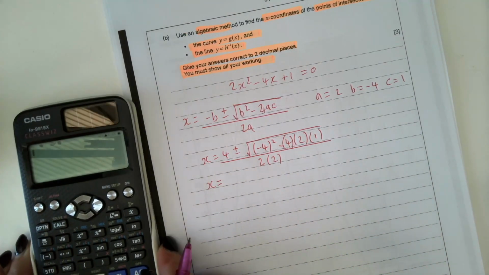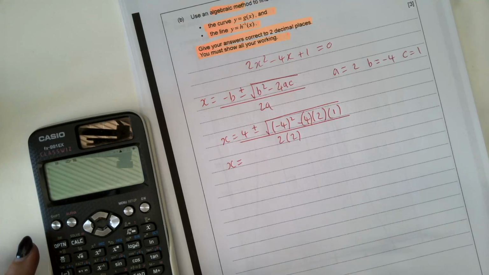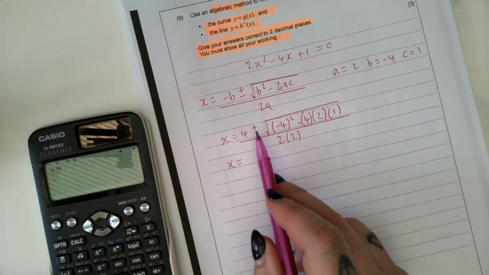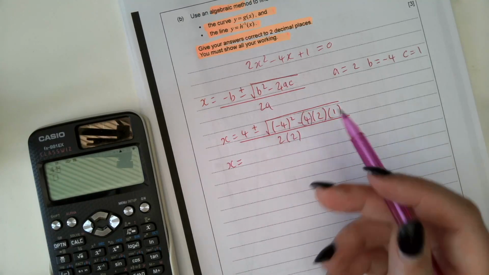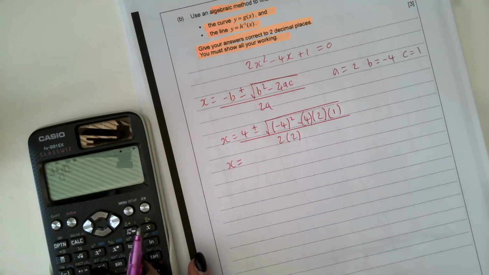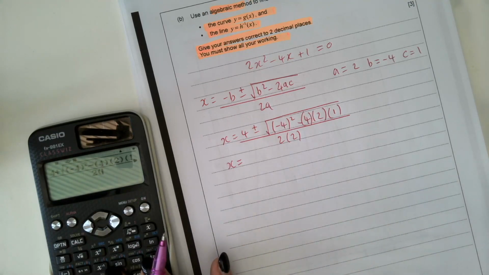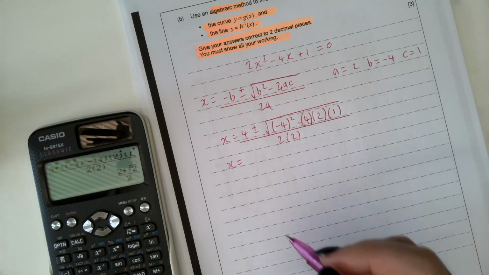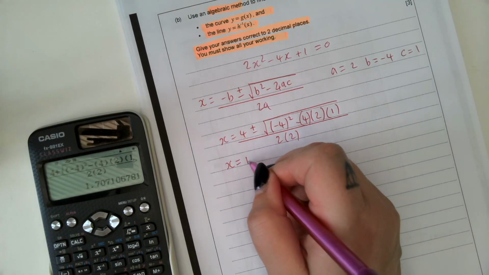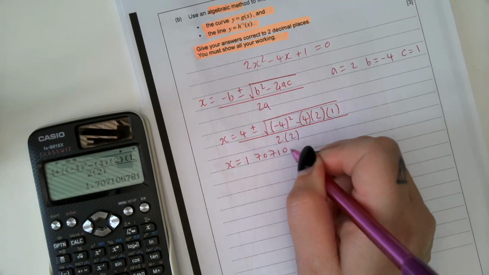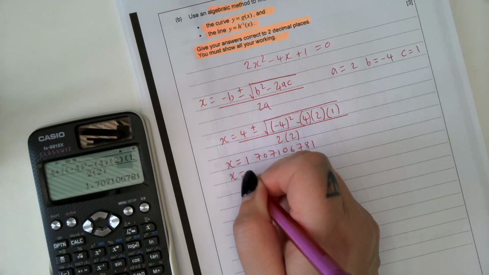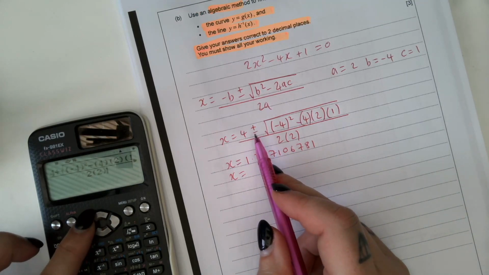So I'm going to stick that in my calculator now, guys, exactly as you can see it there. So I've got 4. I'm just going to put plus because I can't put plus and minus and get something nice to work with. So I'm going to put my square root. So I have got minus 4 squared. The brackets are important here, guys, just to make sure my calculator doesn't do anything stupid. So I've put everything in and I've pressed equals. So x equals 1.70710671, but I also need to put it in as a minus.